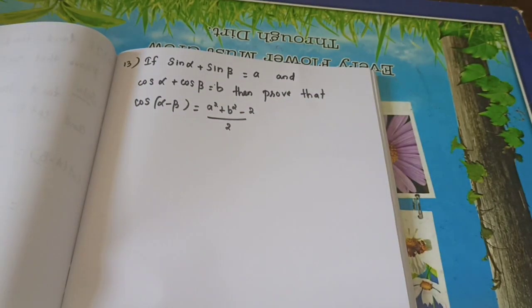Okay, cos alpha minus beta equal to A square plus B square minus 2.